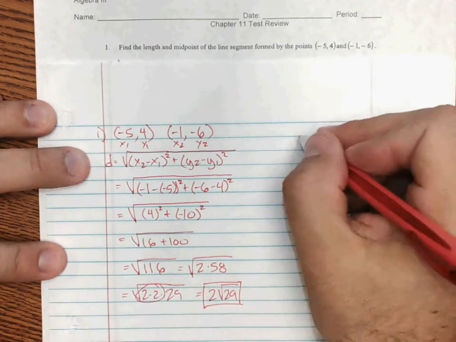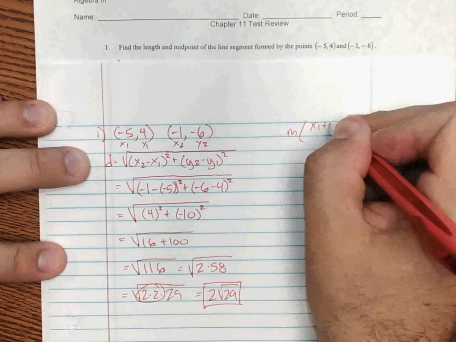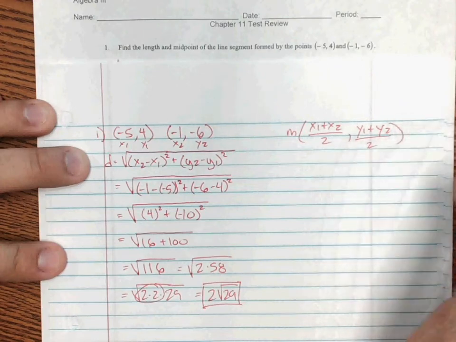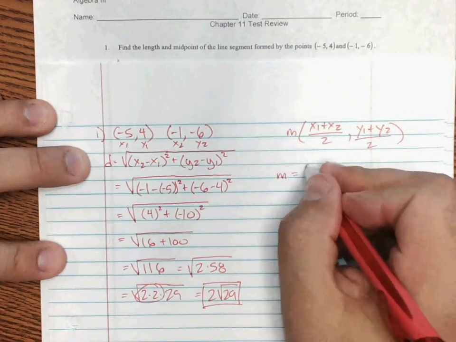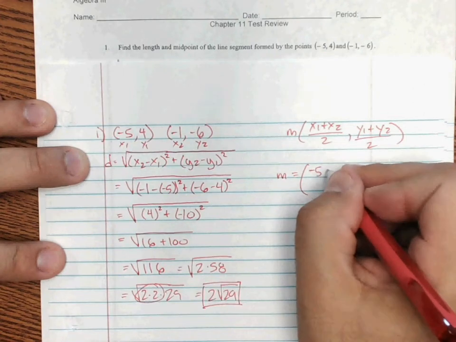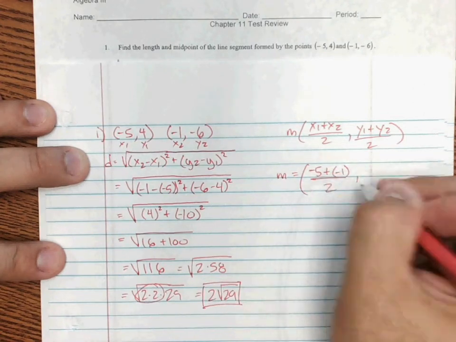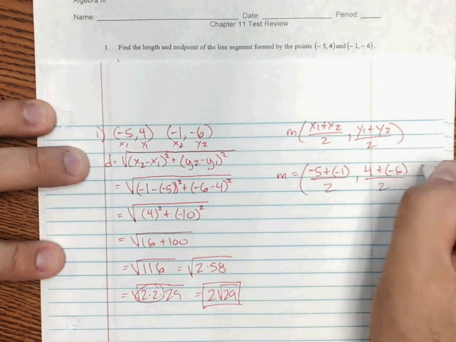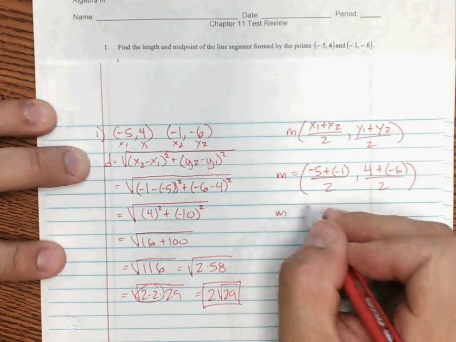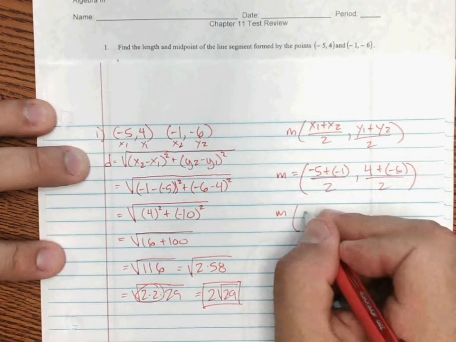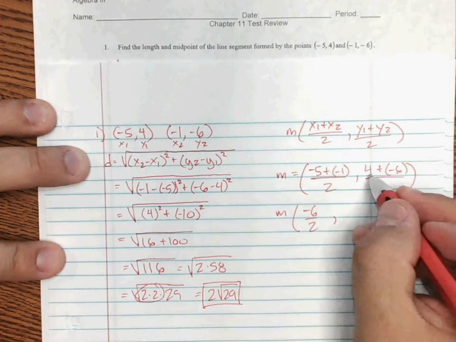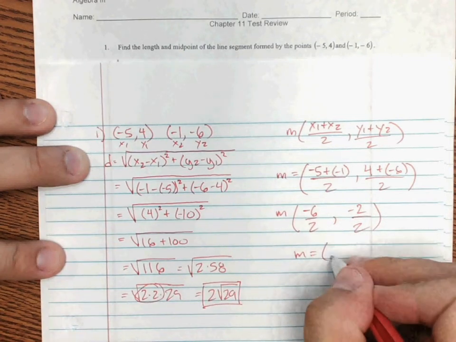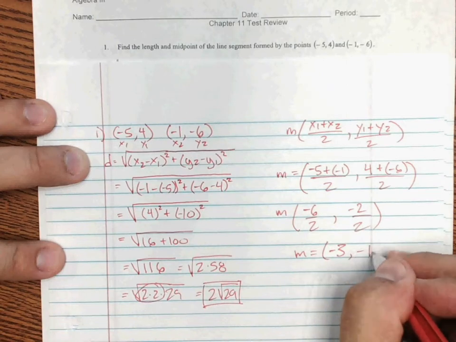Okay, if we go on to the midpoint formula, that is (x1 plus x2) divided by 2, and then (y1 plus y2) divided by 2. So, again, plug our numbers in. So we have (-5 plus -1) divided by 2, and then (4 plus -6) divided by 2, and then simplify as best we can. -5 minus 1 gives me -6 over 2. 4 minus 6 gives me -2 over 2. And I can reduce both of those. Midpoint would be (-3, -1).